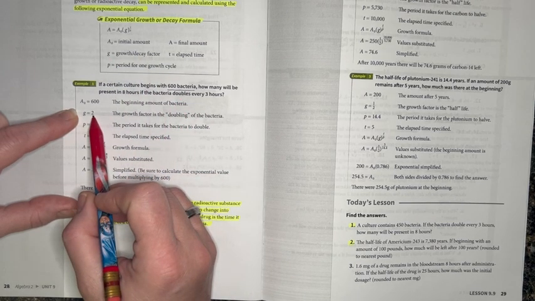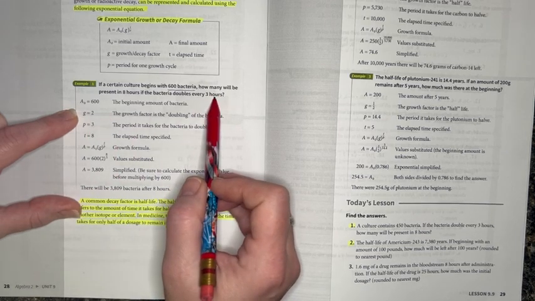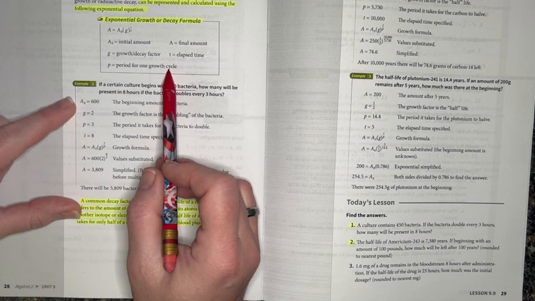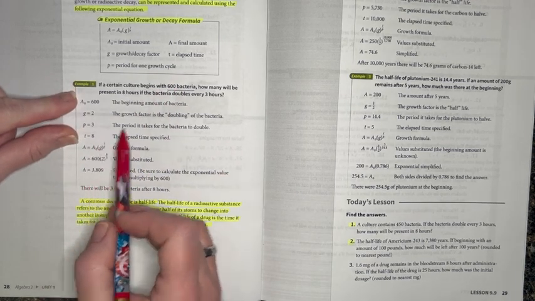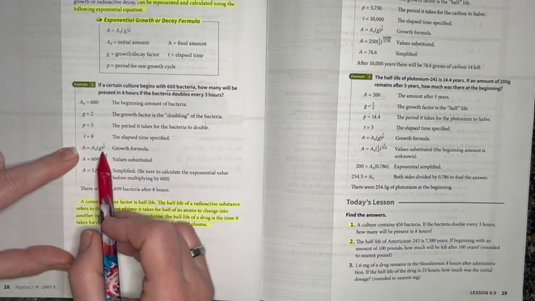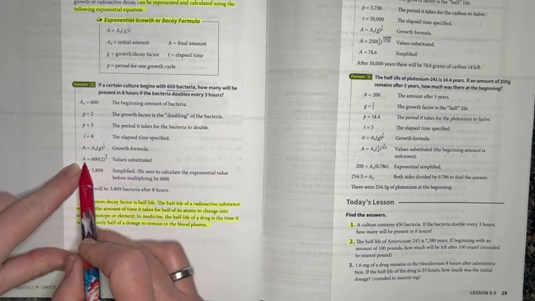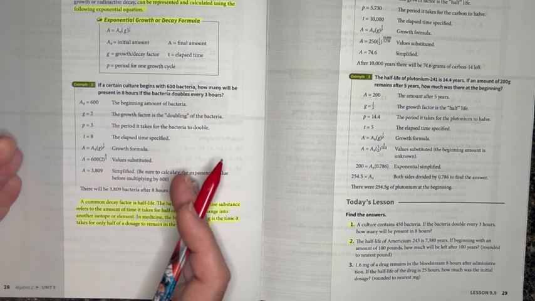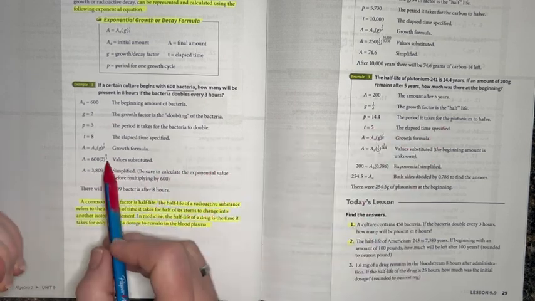Twice as much. Every 3 hours. 3 hours is the period, right? So they've labeled all the different parts that they got from their story problem. And now they're going to set it up into the equation. So A, the final amount, is going to equal 600 times 2 raised to the power of 8 over 3.